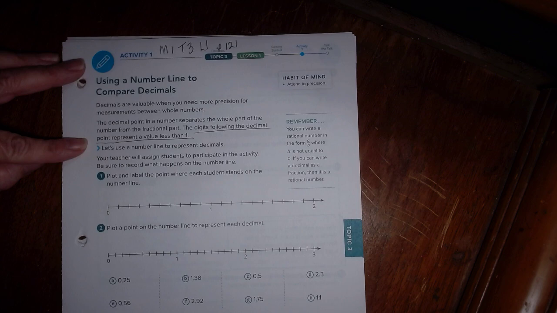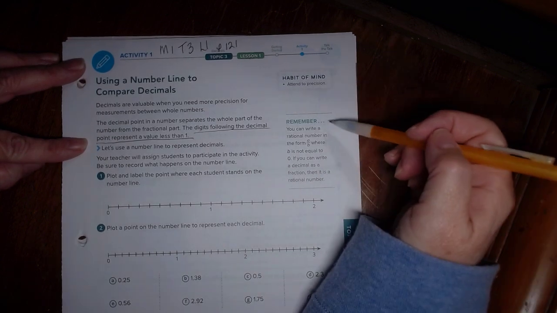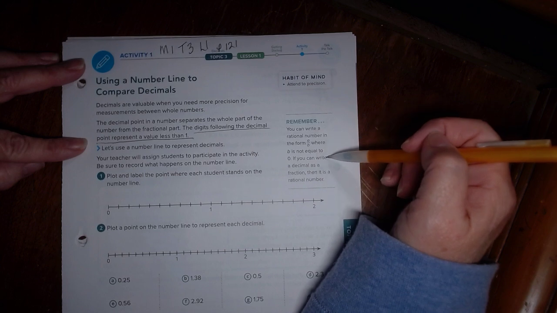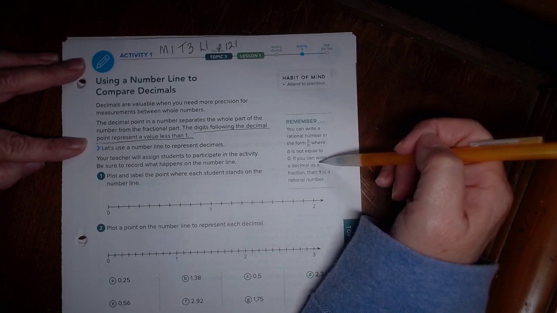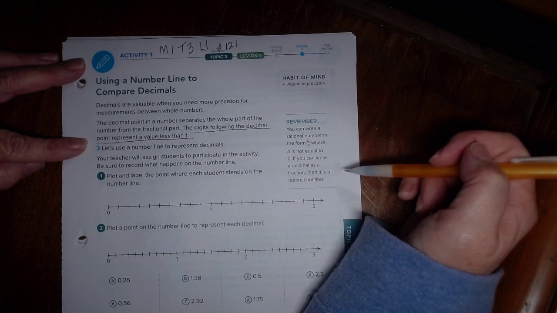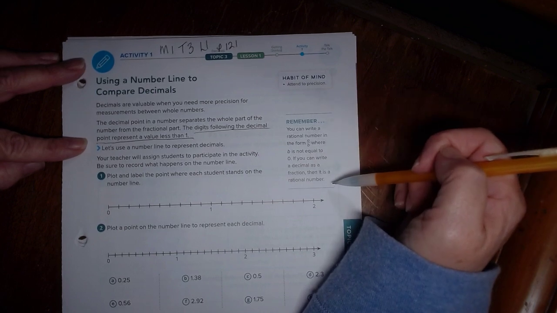So underline that, please. Over here on the side says, remember, you can write a rational number in the form of a over b, where b is not equal to 0. If you can write a decimal as a fraction, then it's a rational number, is what we call it. So remember, fractions can't be over 0.